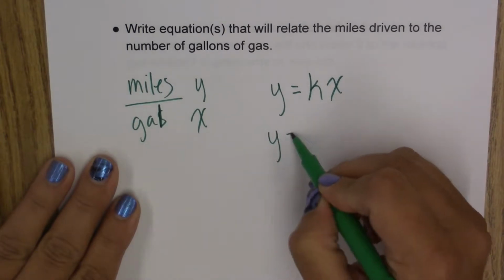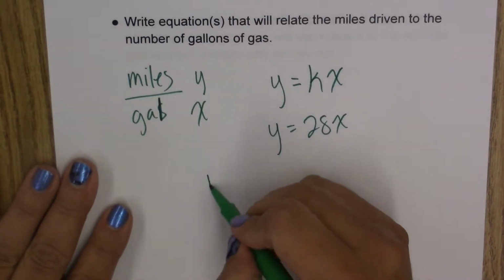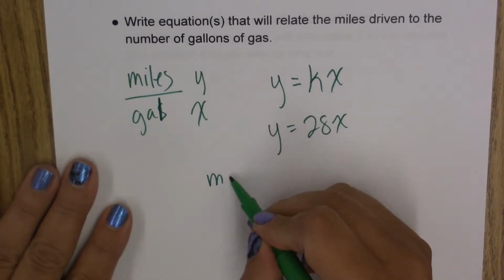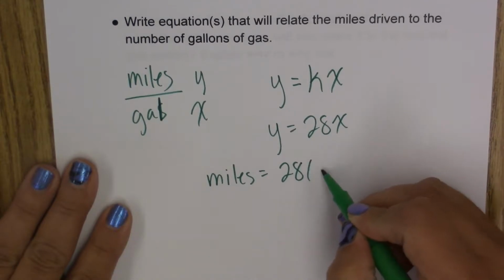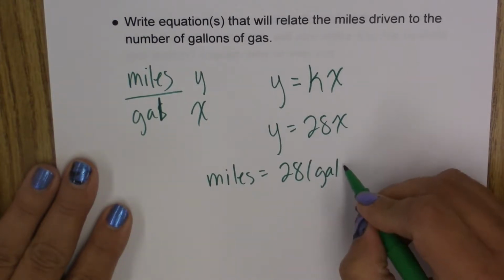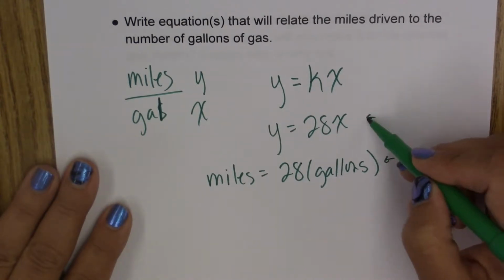So we could say y equals 28x. Or if we wanted to, we could say miles is equal to 28 times the number of gallons. So either one would work.